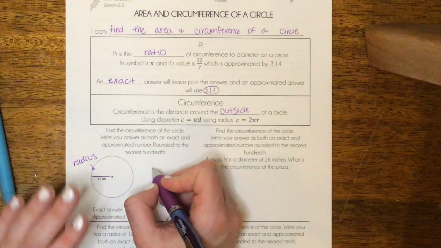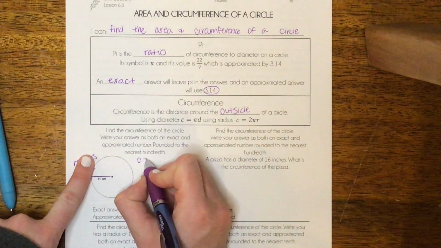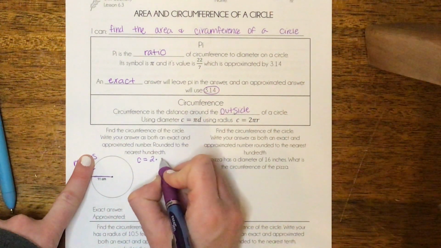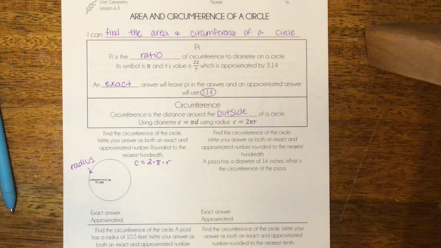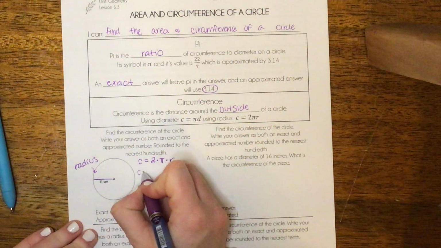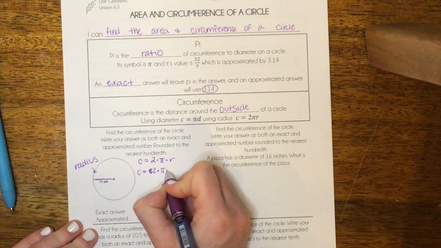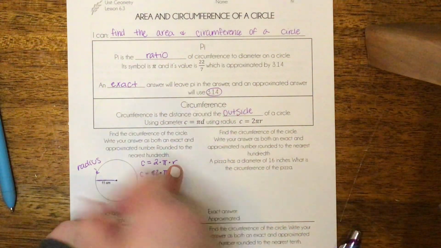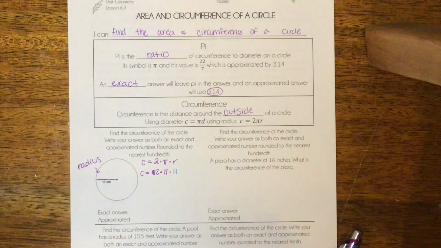Always start by writing your formula. My circumference, the distance around the outside, is equal to 2 times pi times the radius. So C equals 2 times pi, and instead of r, I'm going to substitute in what my radius is, which is 11. I'm always going to multiply what I can first.